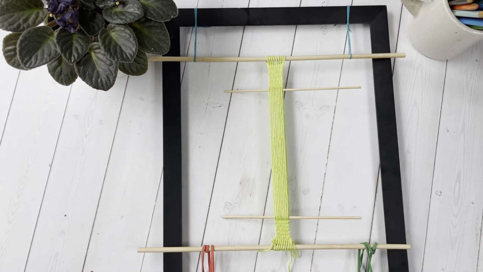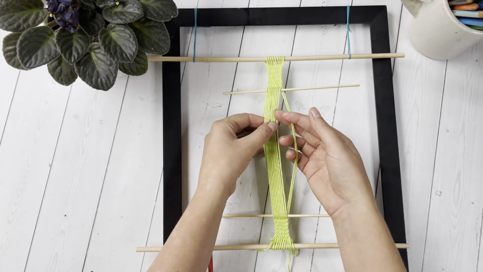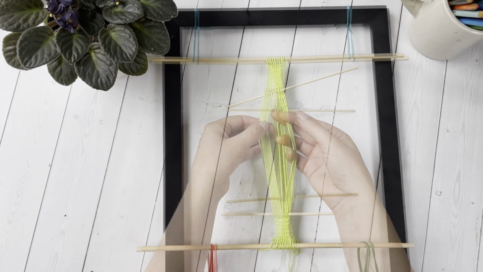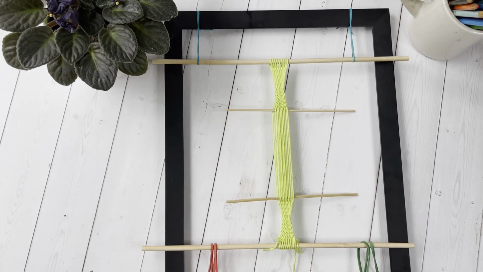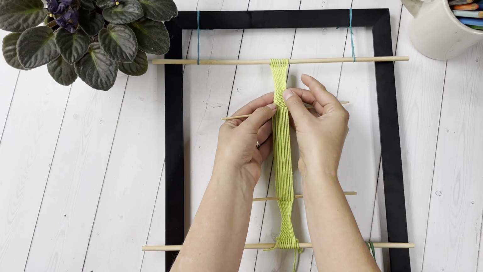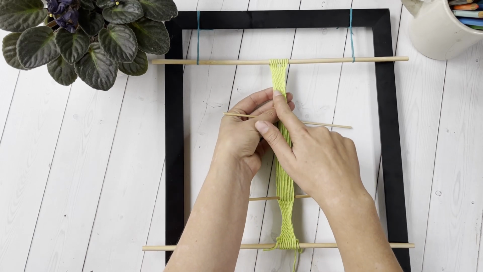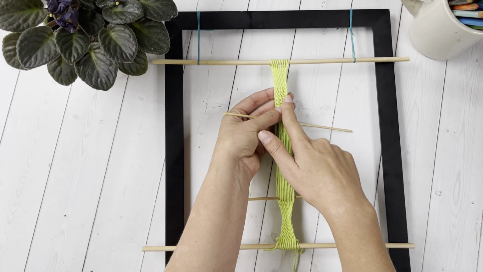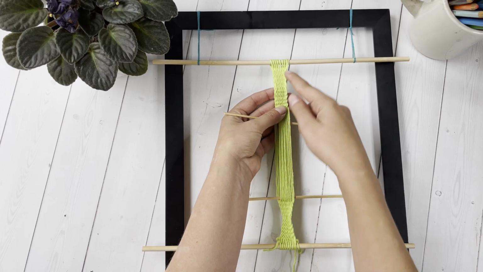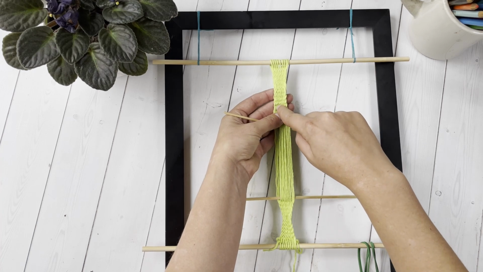Okay, so now that I have a few rows of S-twists, I'm going to switch to Z-twists so you can see the difference. So now you can see the change in slant in the threads from where I did S-twist interlinking to where I did Z-twist interlinking. So here's the last row of S-twist, and here's the first row of Z-twist. So you see these threads are slanting to the right, these threads are slanting down to the left.